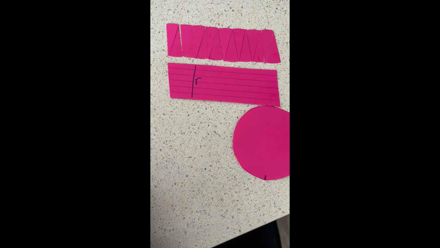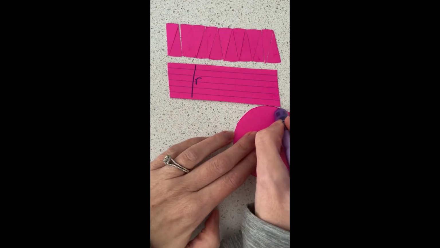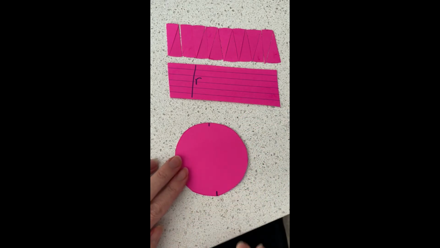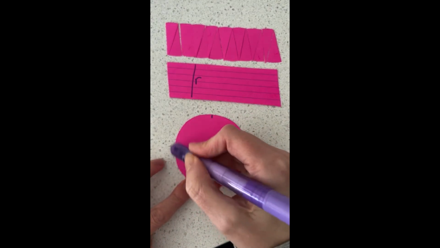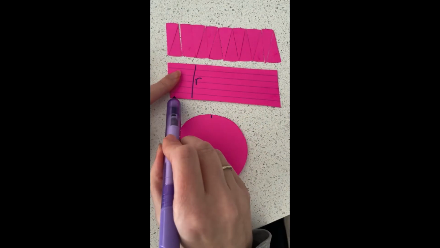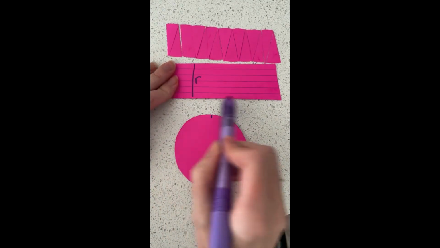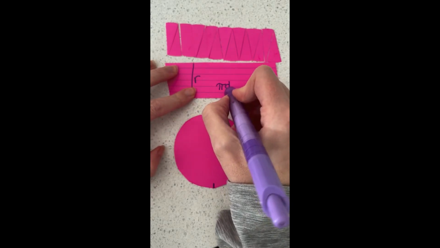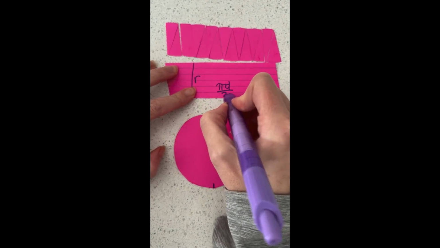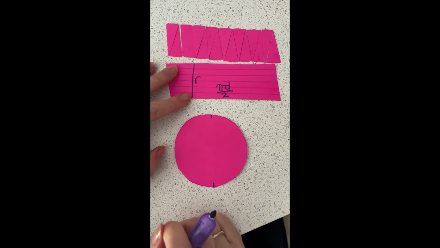Okay, so I end about right here. That looks to be about half the circle. So half of the circumference is this distance right here. Circumference is pi times diameter, but it's only half of it. So I'm going to divide it by 2.